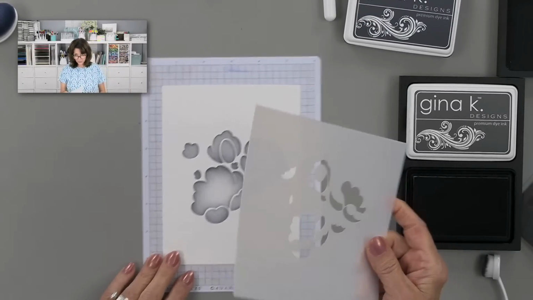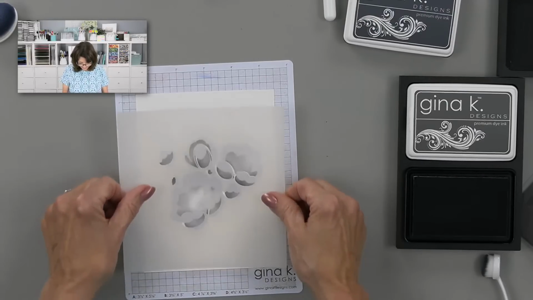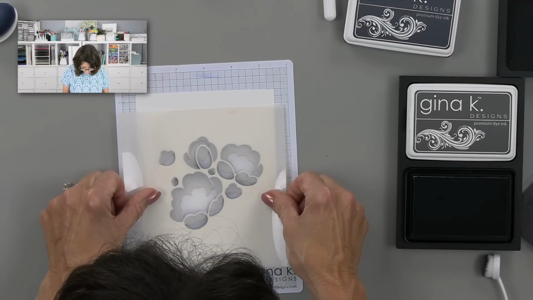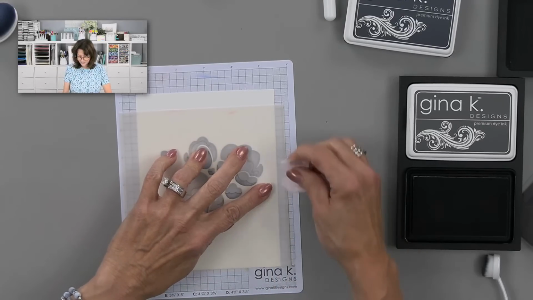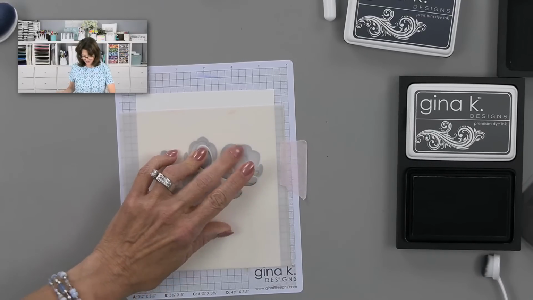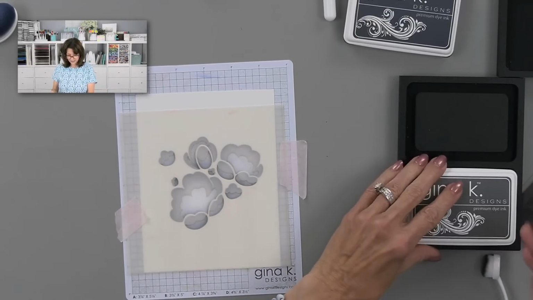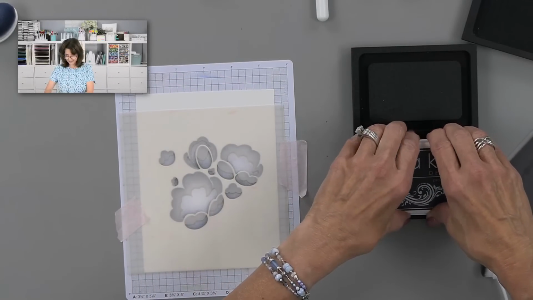Okay, so now we're going to go with this second layer, and we're just going to lay that on top. That looks pretty good. And now I think I might move into Slate. I know that's dark, but keep in mind that we only have 2 layers of this flower, so why not get a little dramatic?